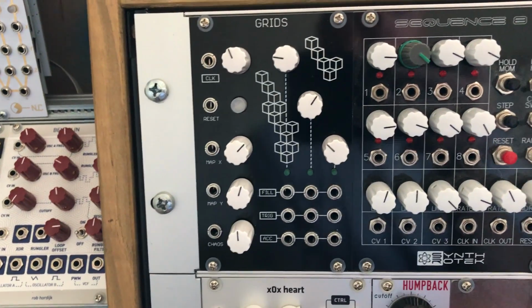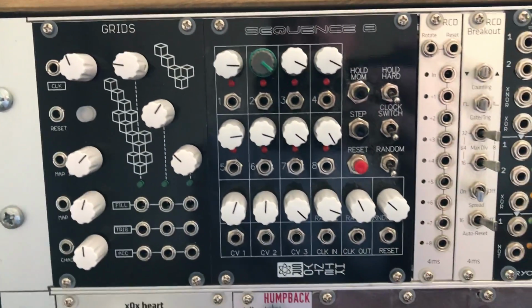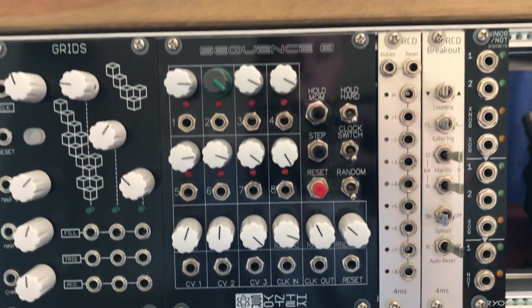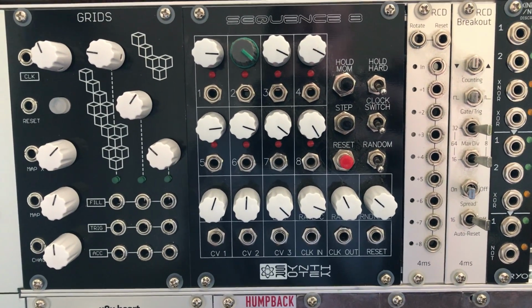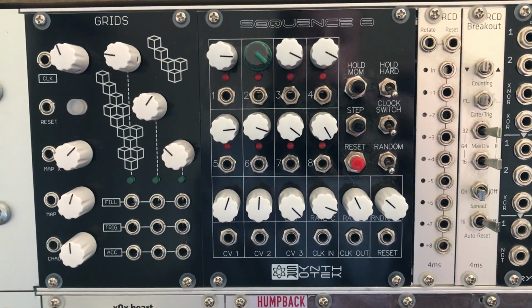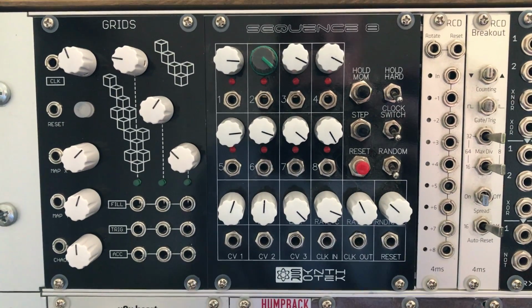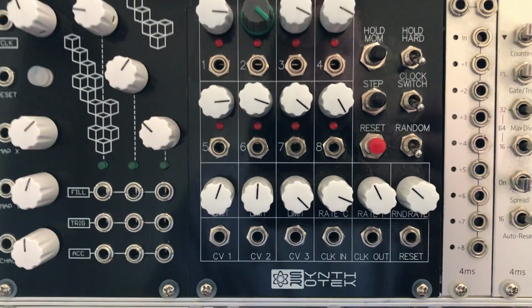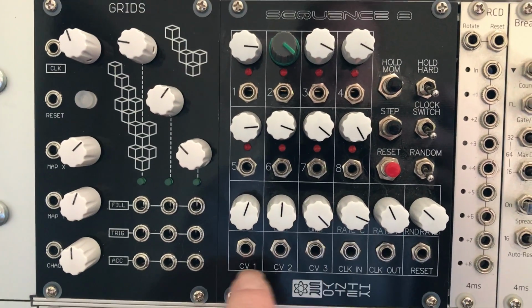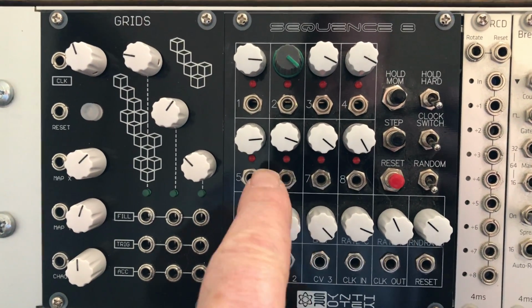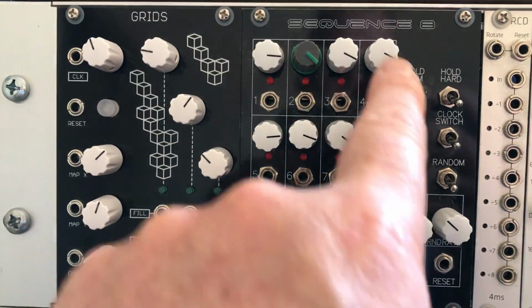All sorts of jiggers. Then I've got the Sequence 8. Yeah, it was my first sequencer, and it's okay. It's good to get 1 volt per octave out of, because you can change the parameters on each CV out, and you can also change each of the parameters on each step.